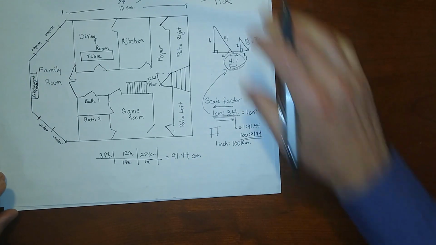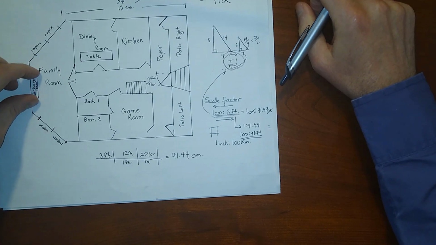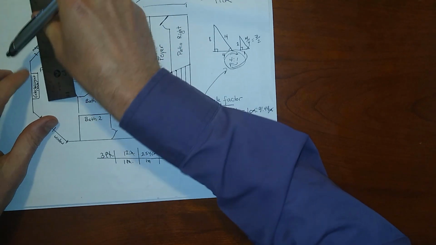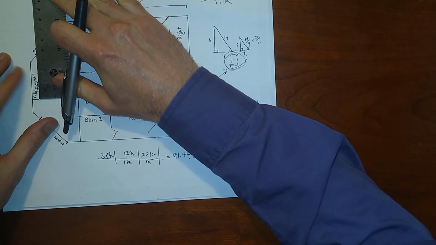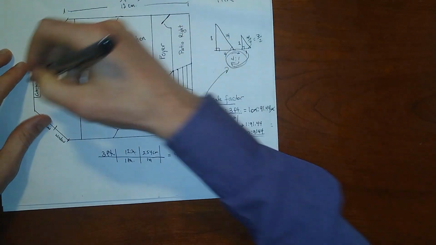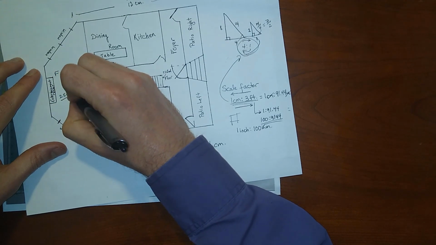In length. I might want to know the length of the entertainment center. So I'll measure that. 2.5 centimeters. And again, same thing.